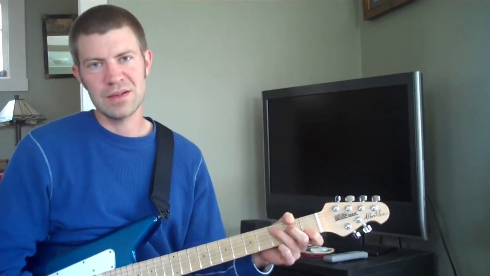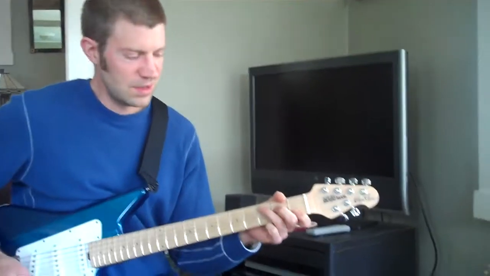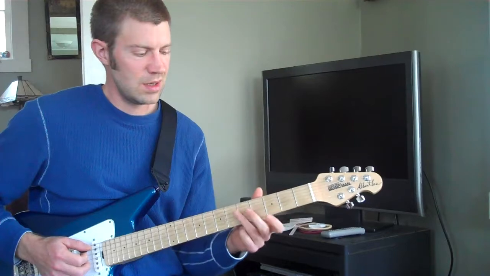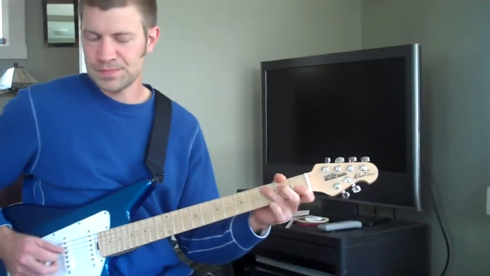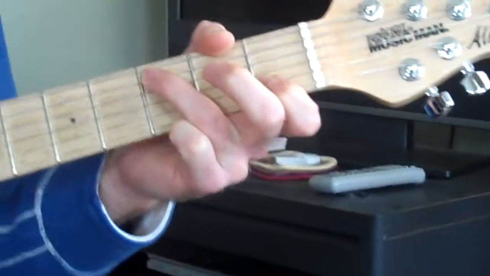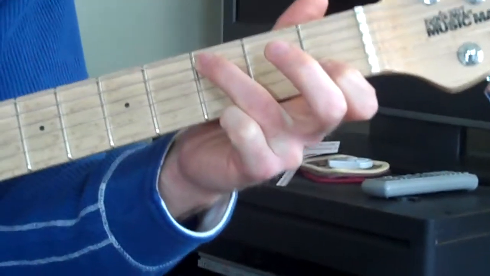Today we're going to talk about octave shapes. First of all, what is an octave? Well, an octave is the same note of a higher or lower pitch. For instance, this C here is indeed a C, and that is a C as well. And they're an octave apart.